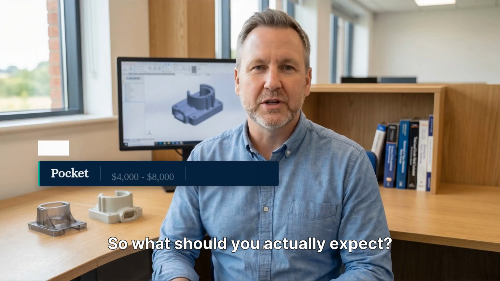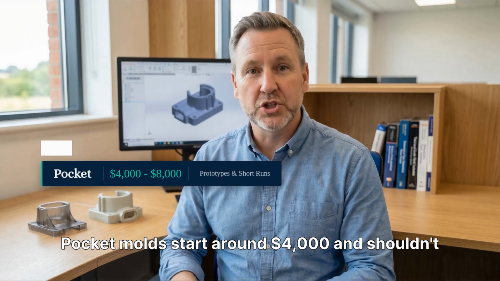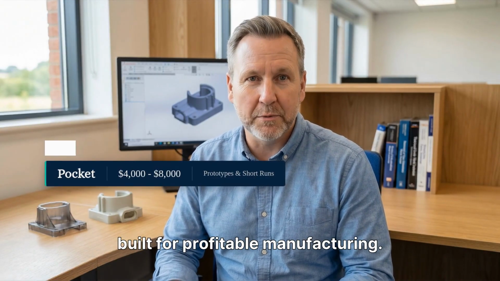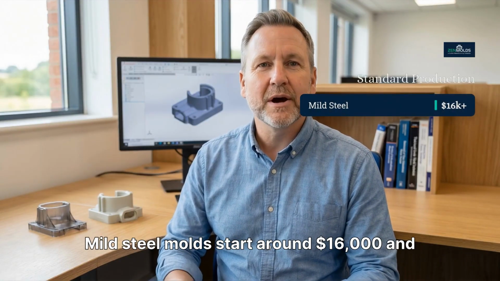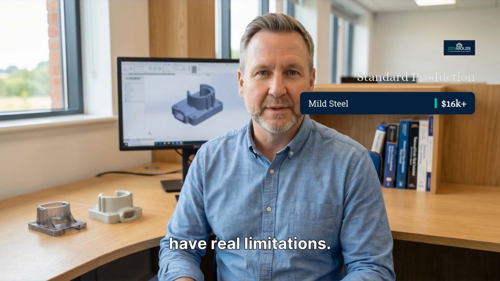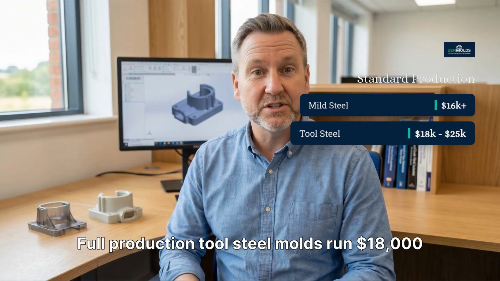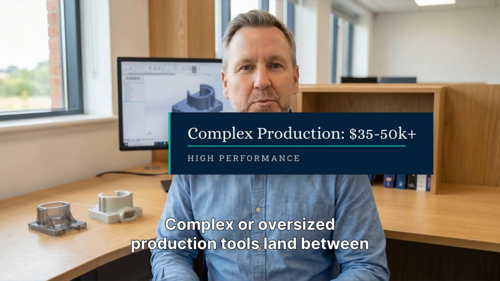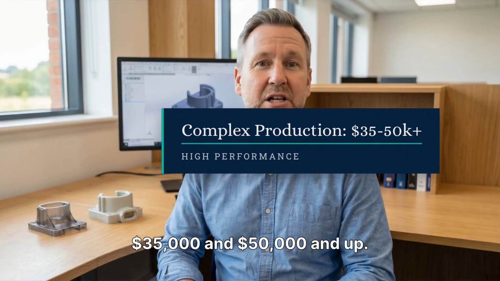So what should you actually expect? Pocket molds start around $4,000 and shouldn't exceed $8,000. They're simple and not built for profitable manufacturing. Don't overpay for one. Mild steel molds start around $16,000 and have real limitations. Full production tool steel molds run $18,000 to $25,000 for most projects. Complex or oversized production tools land between $35,000 and $50,000 and up.